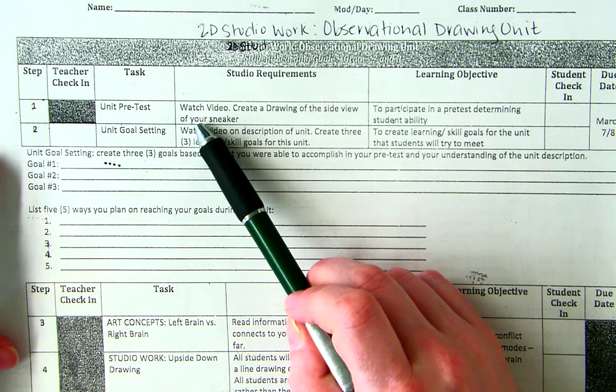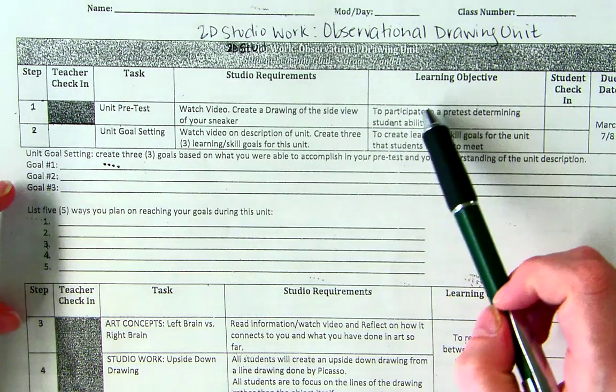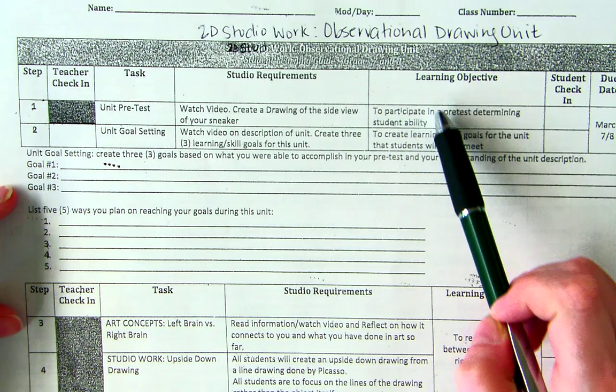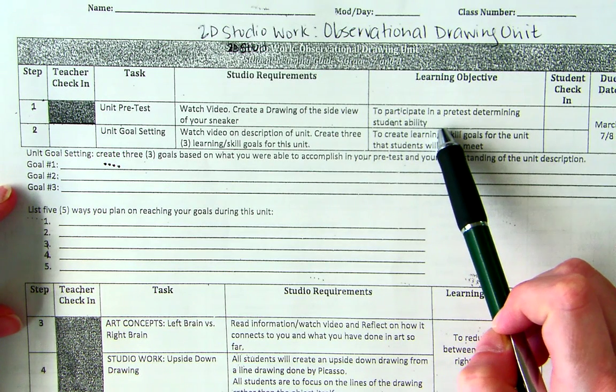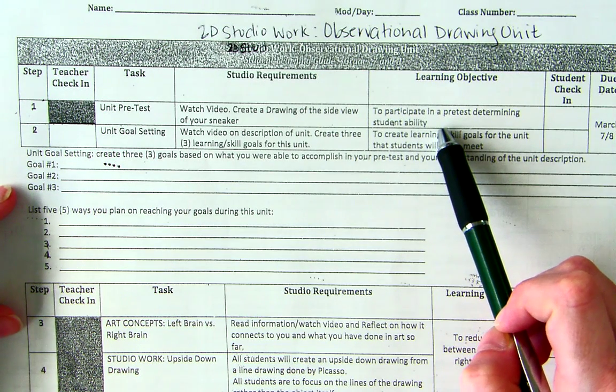This one says watch video, create a drawing of the side view of your sneaker. Very simple. Learning objective: to participate in a pretest determining student ability. It tells you what you're doing, why you're doing it.